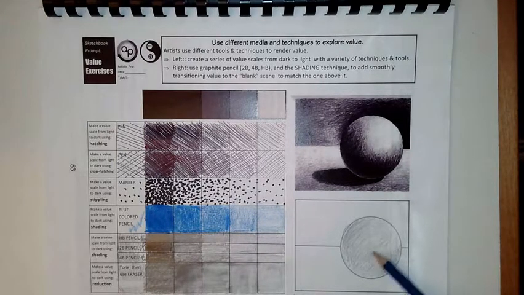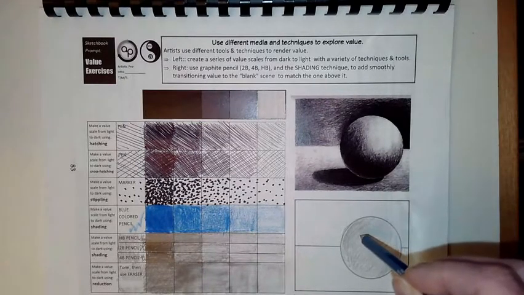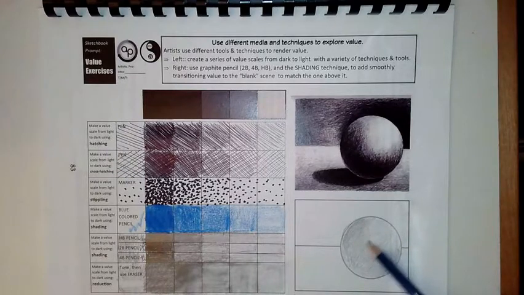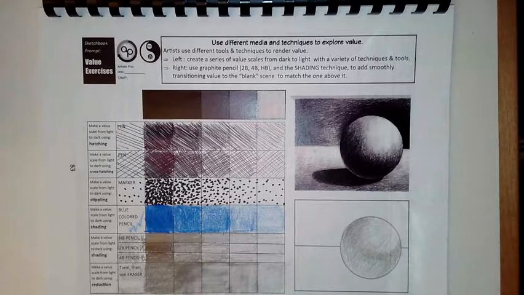Notice that I'm holding my pencil at a pretty flat angle here. It's not really steep up and down. It's laid down close to the paper. That's going to mean that I'm not getting as sharp an edge when I put down my material. And notice I'm still working the contour here. Now I'll go ahead in with my 4B pencil.